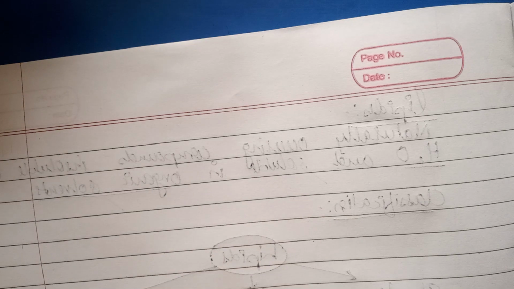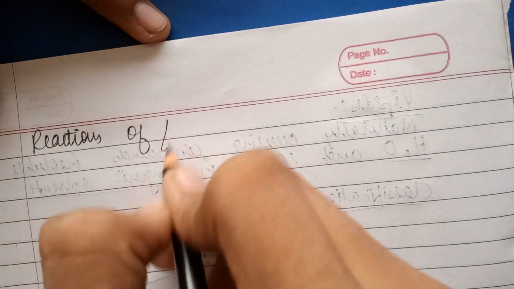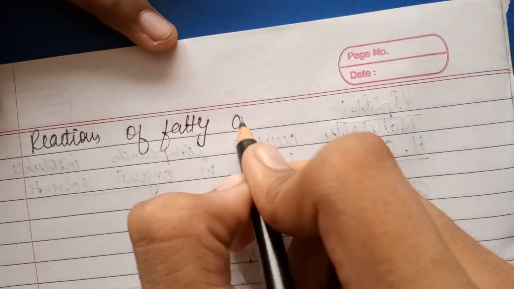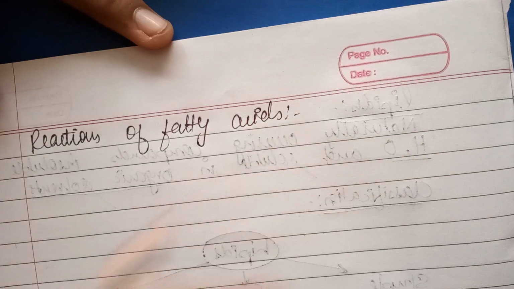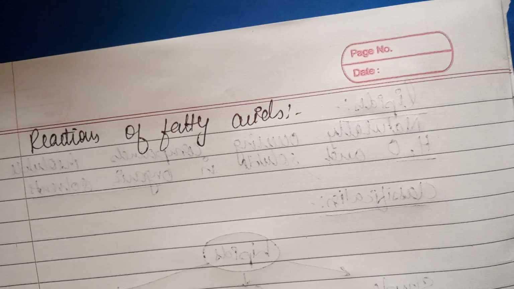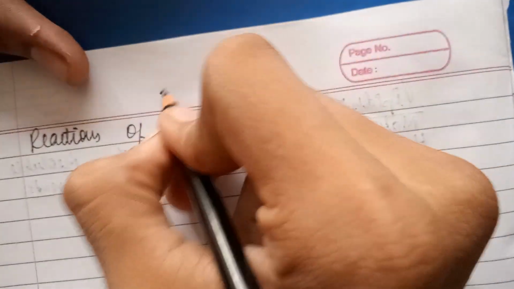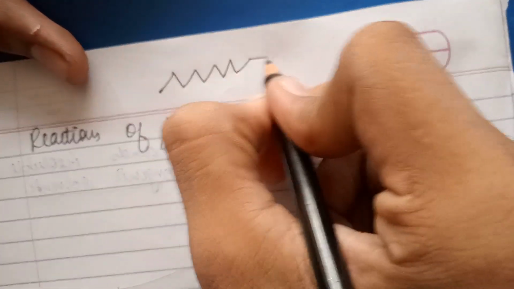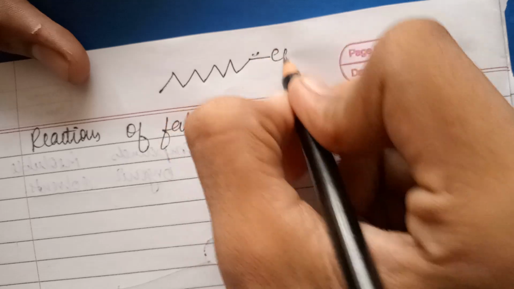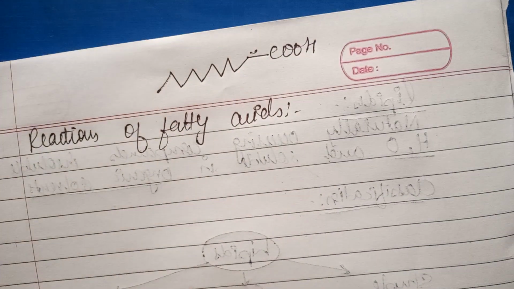So in this video we'll see the reactions of fatty acids. First of all, we'll see what fatty acids are. Fatty acids are basically long chain alkyl groups which contain a monocarboxyl group attached to them, that is, a long chain of alkyl group having only a monocarboxylic group, COOH, attached to it, hence called fatty acids.